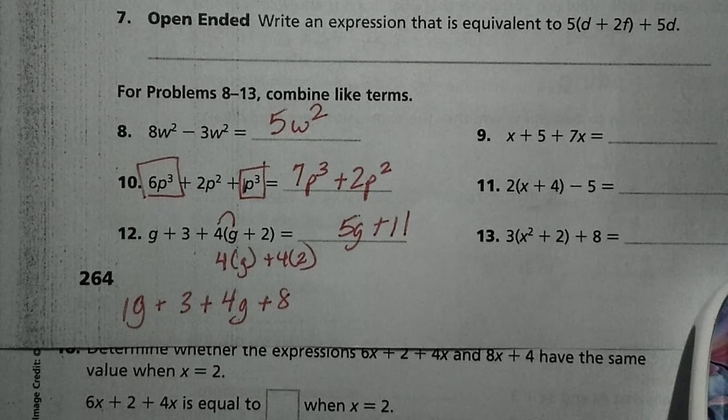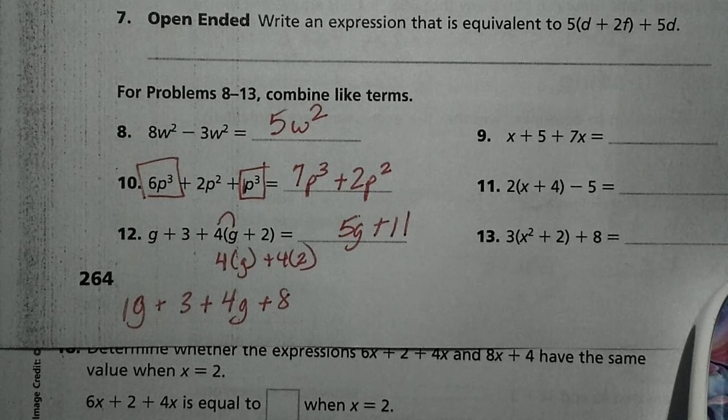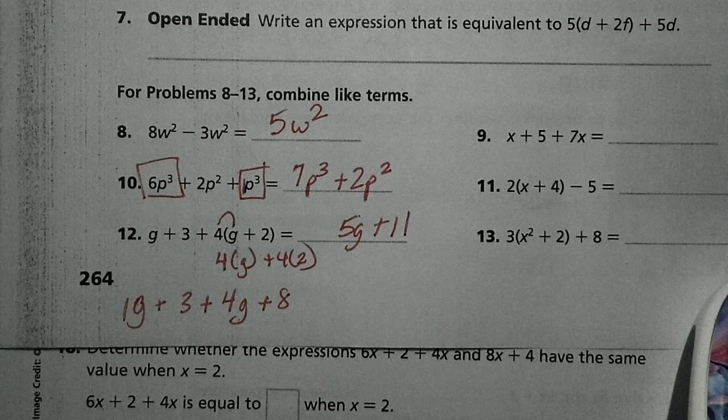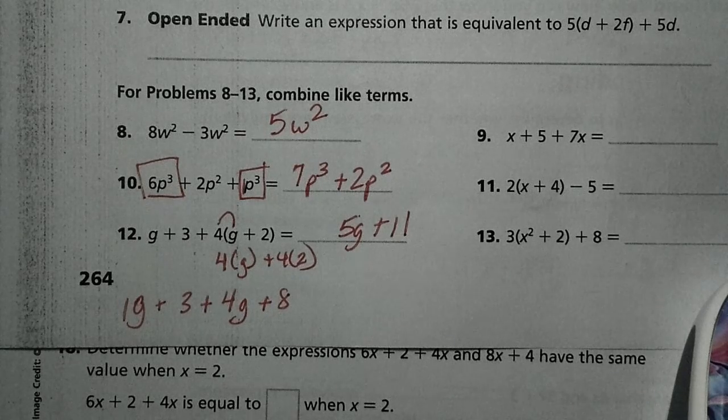I need help on 9. It's a bit confusing. You don't have to do 9. Oh. But how is that confusing? 7x and 1x. Just add them together. Y'all make things harder than what they really are.